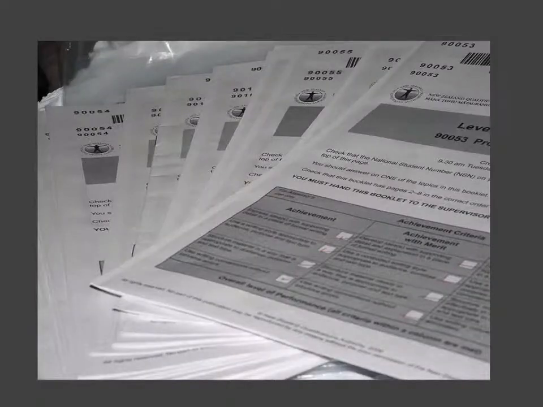Handouts are generally considered okay when it's one per student and you're not copying vast amounts of material from the original product.